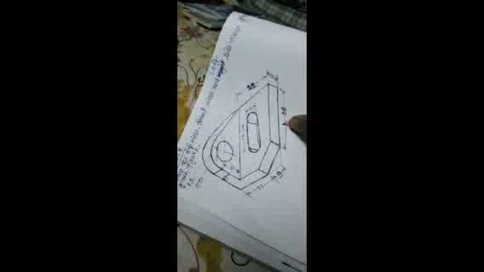You see here, this is problem number 2. Just read it carefully. Draw the top view, front view, and left side view. Here this is our front. Draw the top view, front view, and left side view of the given figure.